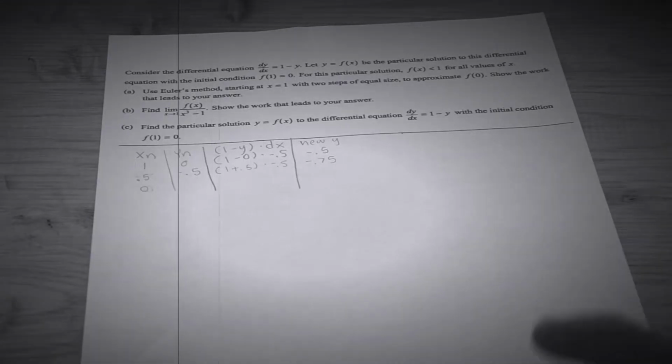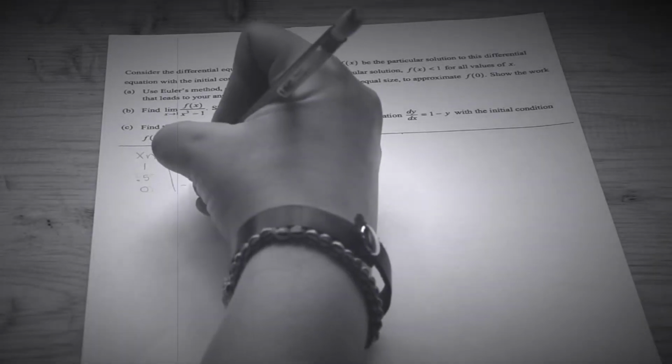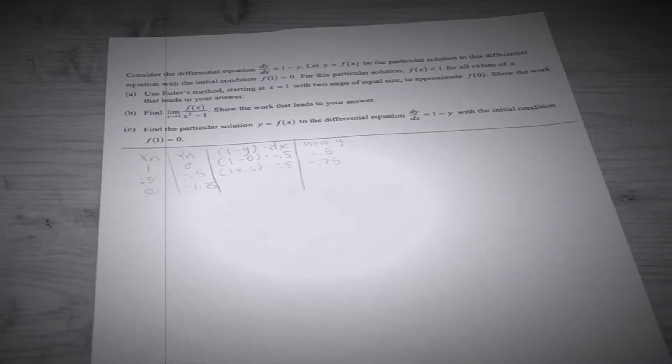Negative 1.25. Correct. See, with all these steps, it's pretty simple. You just have to follow our equation, and you'll get to the answer. And we got to our solution in 2 steps.